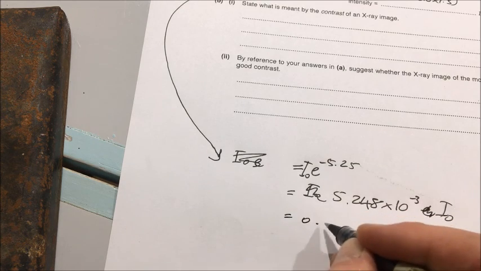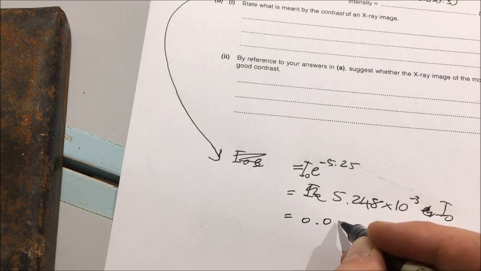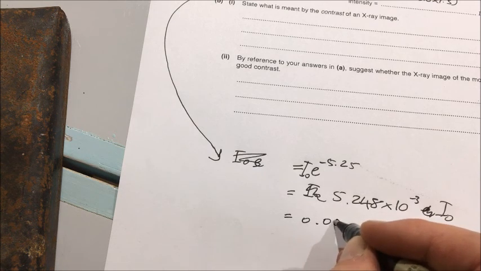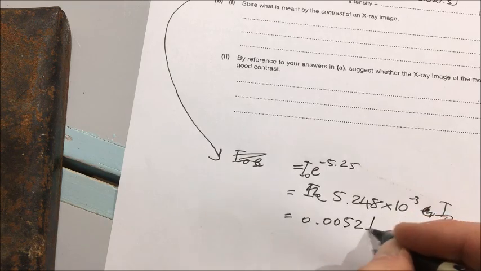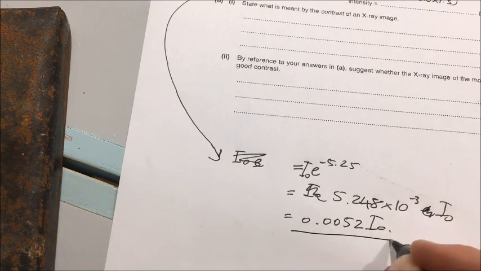So that's 0.0052 I0, because we're on two significant figures, remember, and that is the end.